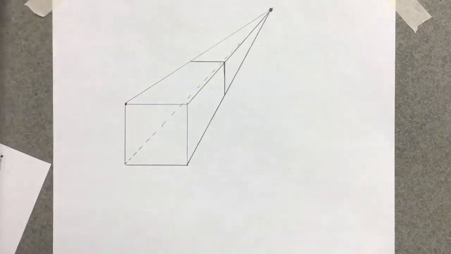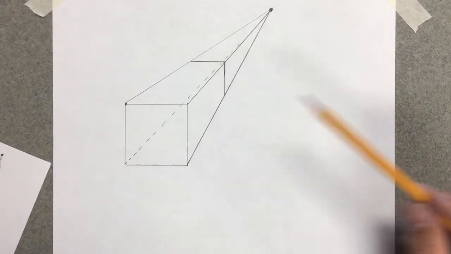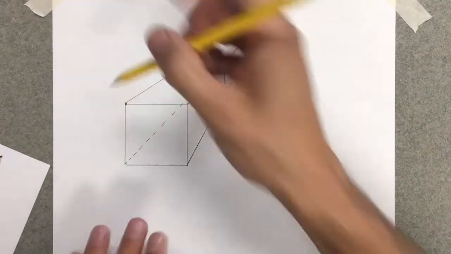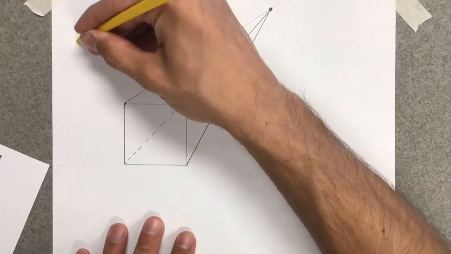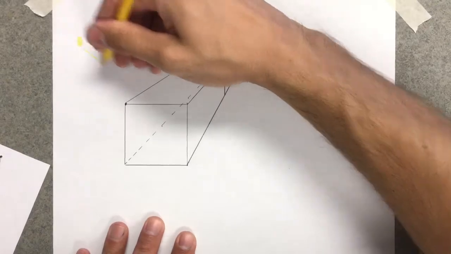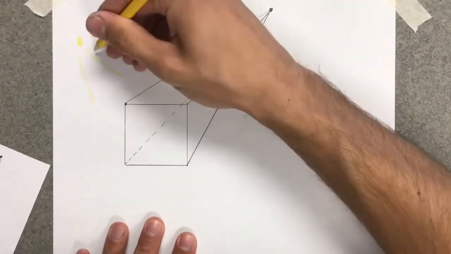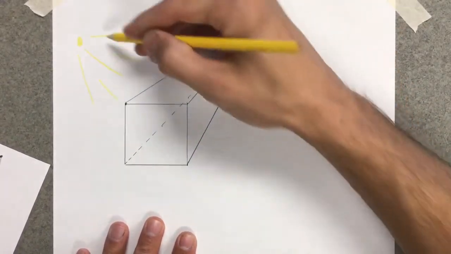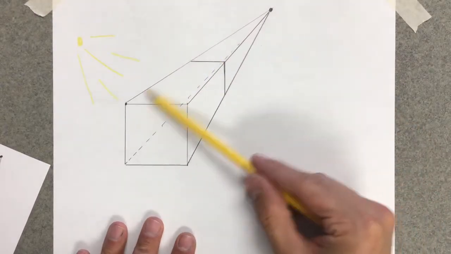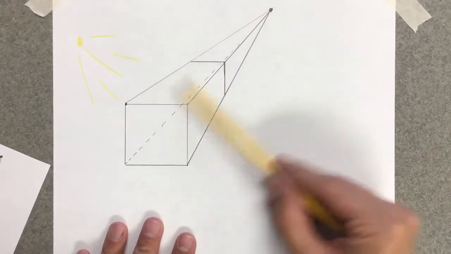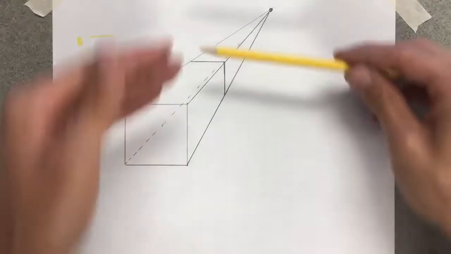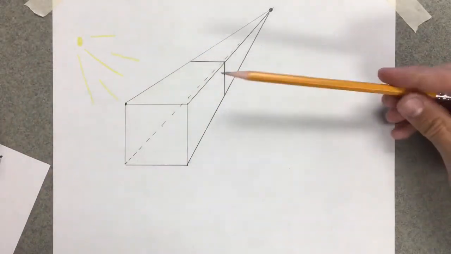I could see that this is working if I was to shade one of these. So if this was my light source over here, this was my sun, and I had light coming here, and it was hitting right here, and then on this side it is further away from that sun.